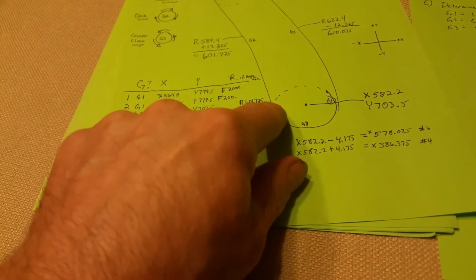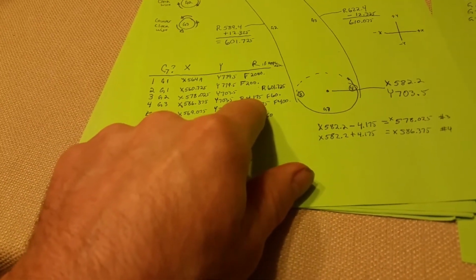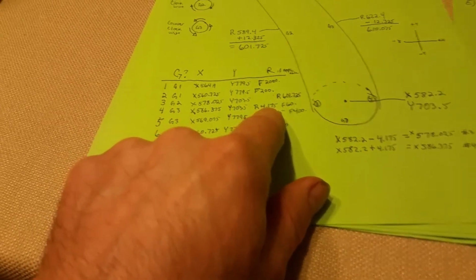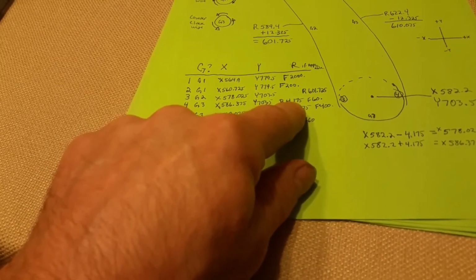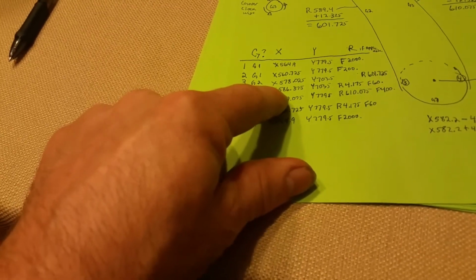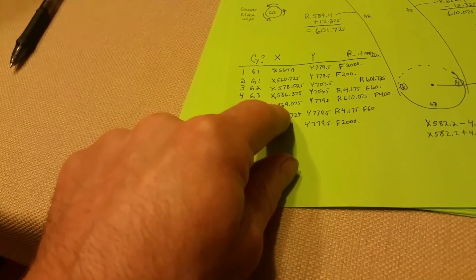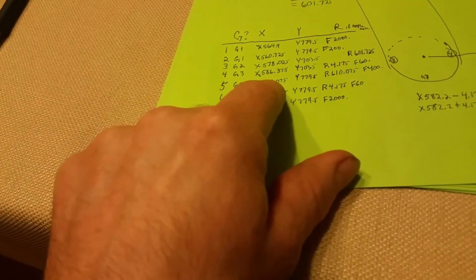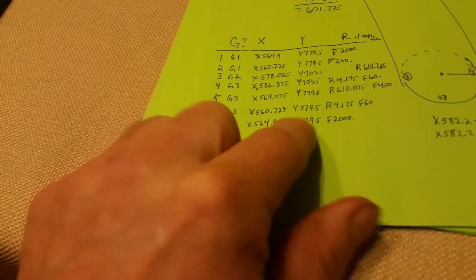Radius. What is the center of this arc here? This move from 9 o'clock to 3 o'clock? It's 4.175. So actually, if you multiply that by 2, 4.175 by 2, you should get this X change here. So 586.375 to 569.075. Excuse me, it should equal that. If it doesn't equal it, your machine will probably alarm out.